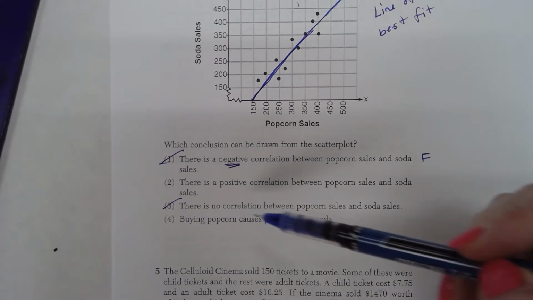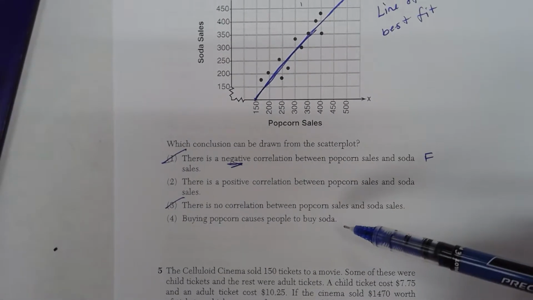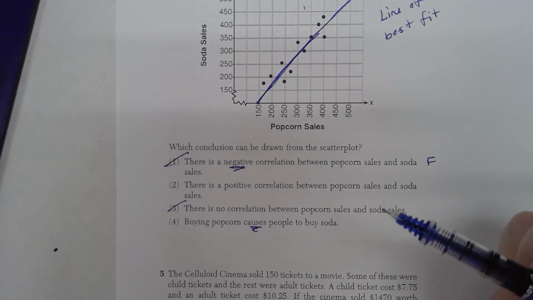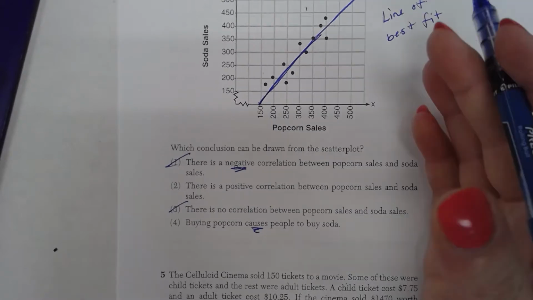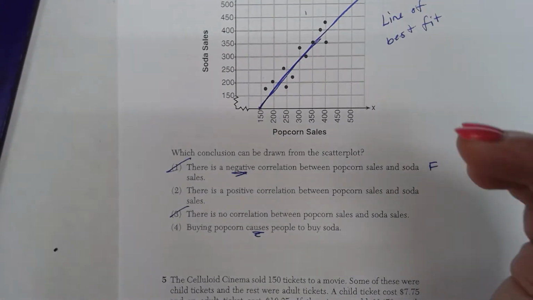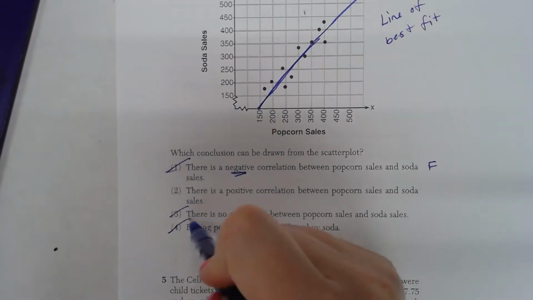Choice 4. Buying popcorn causes people to buy soda. Read this carefully. Does it cause me to buy soda, or is it maybe a coincidence that if I buy popcorn, I might buy a soda with it? It's not as if when I buy popcorn, I'm forced to buy a soda. Choice 2 it is.